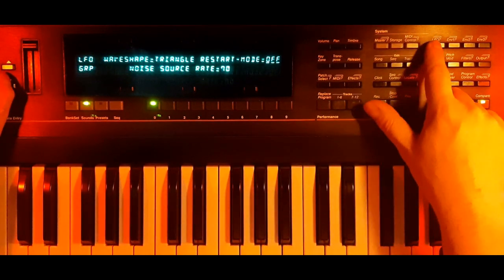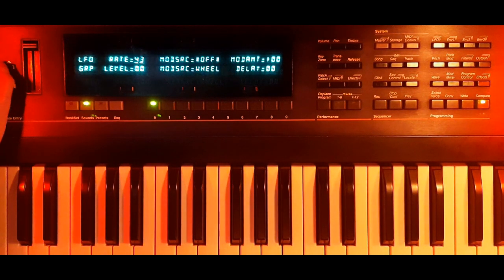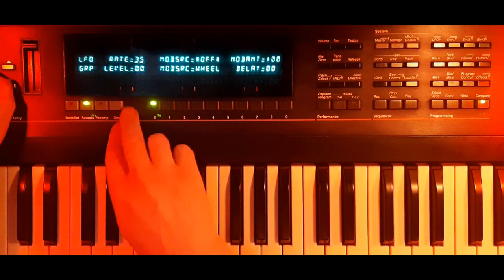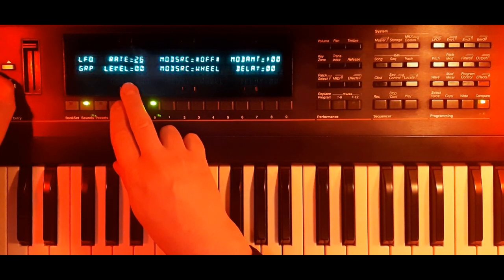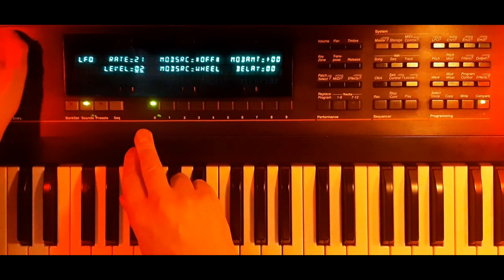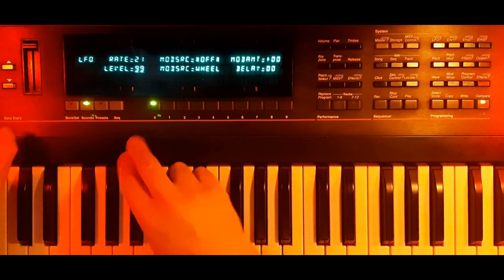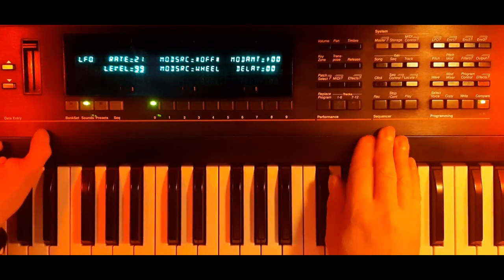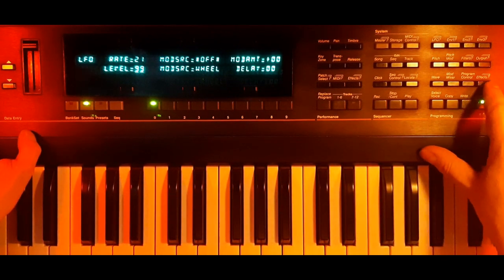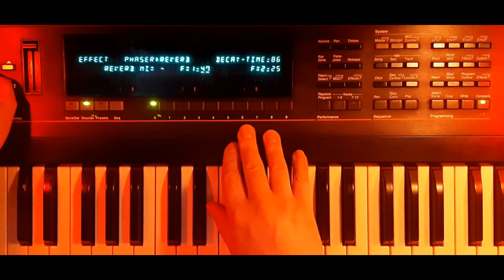Press LFO once more and set the rate to 21 and the level to 99. And that's useful for later. I will turn down the reverb a little bit here. Okay, how does it sound now?